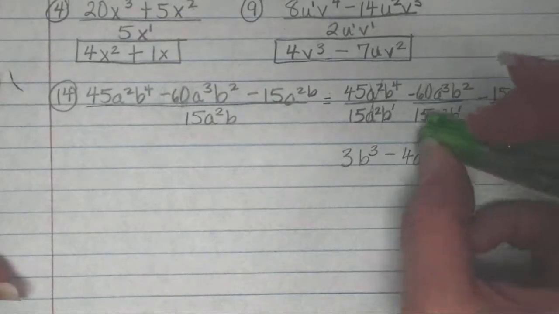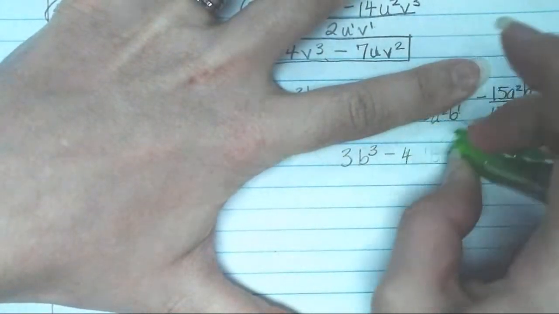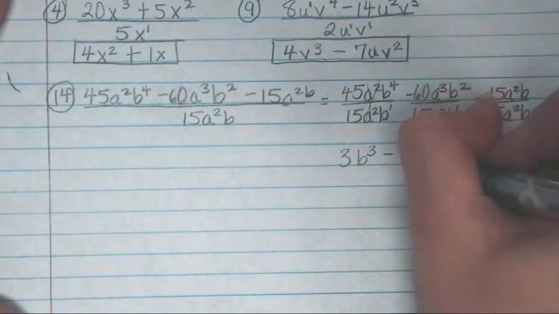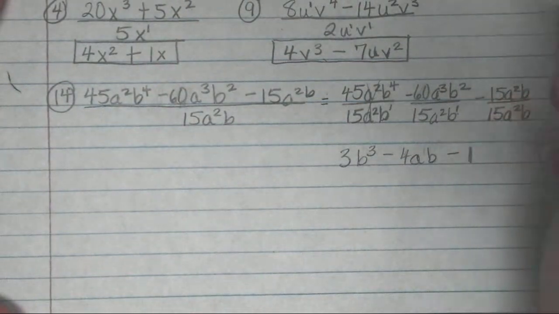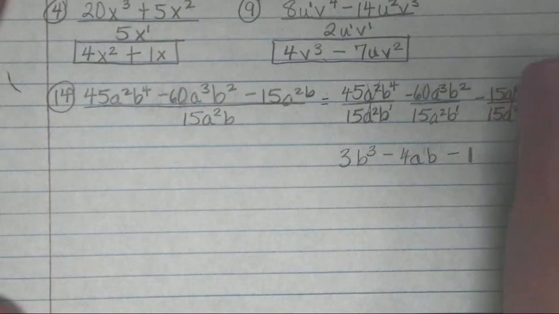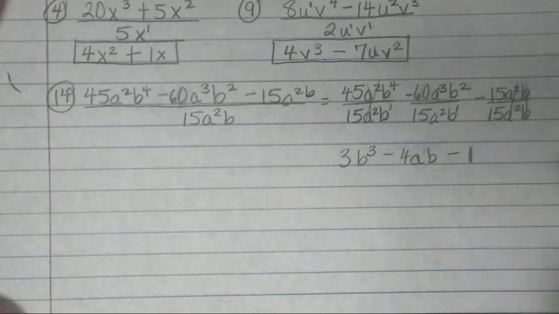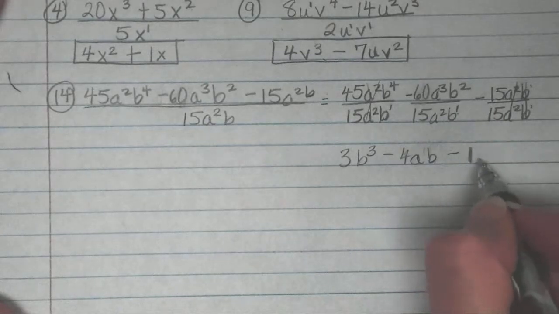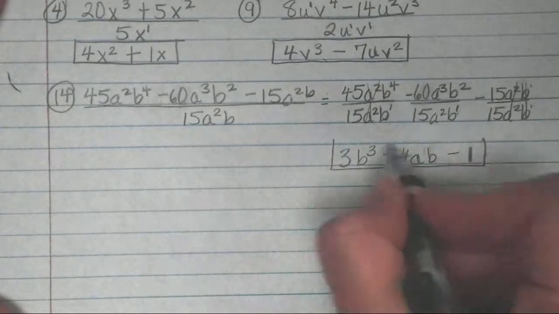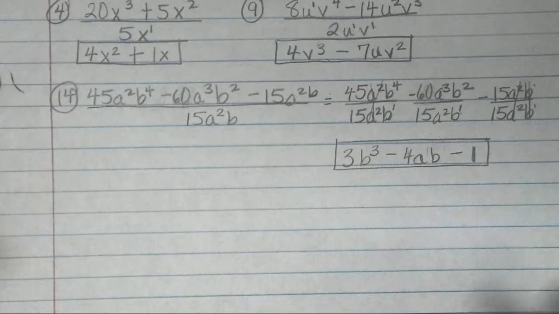A to the first is still just A. So if you don't like putting the 1s, that's fine also. And then lastly, we have 15 divided by 15, which is 1. Your a squareds will cancel, and your b's will cancel as well, because you have a 1 minus 1, which is 0. Here you have 2 minus 2, which is 0. So your last term is just 1. So here's your final answer for that one.